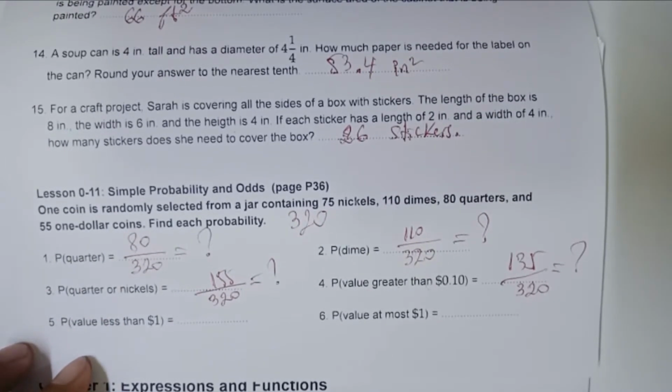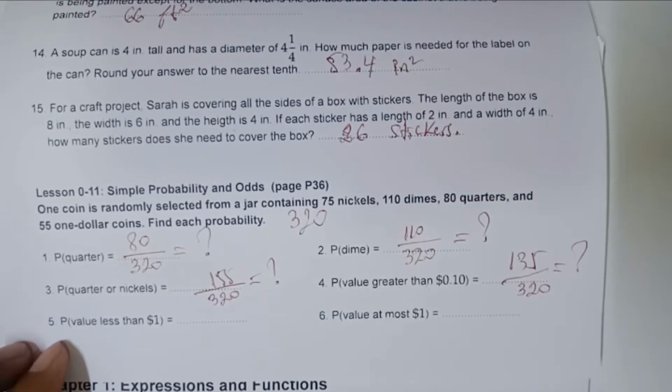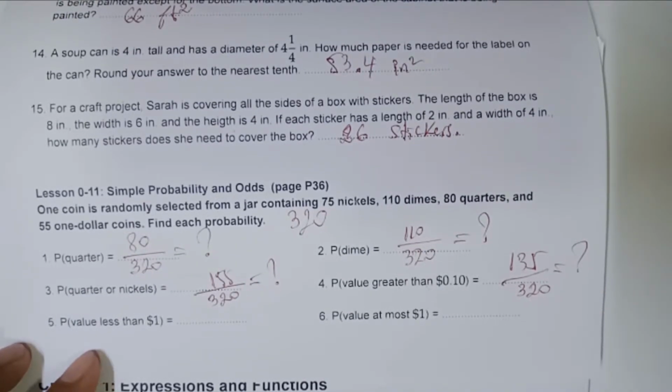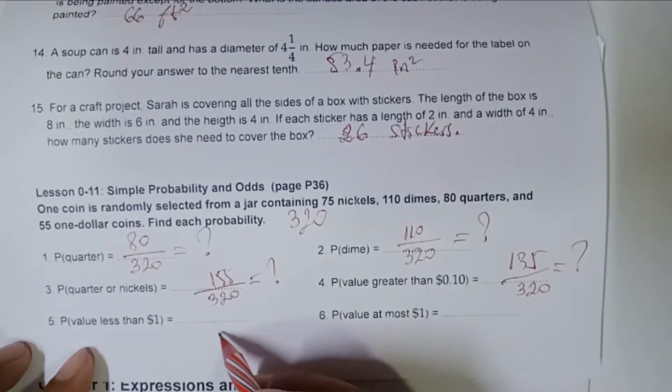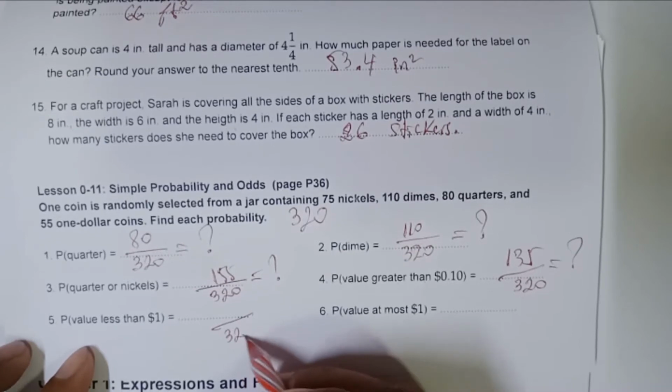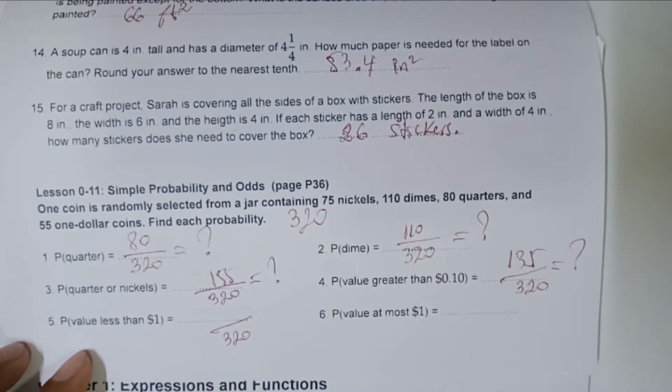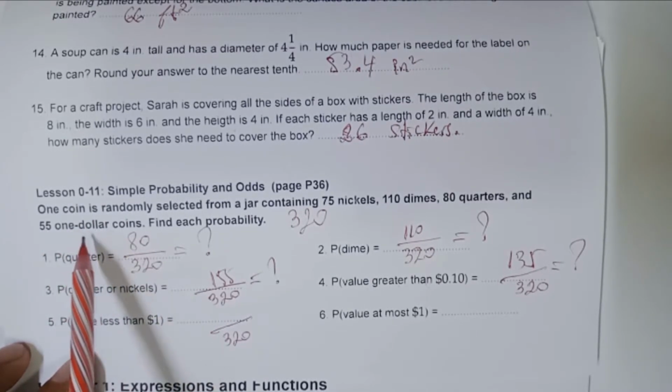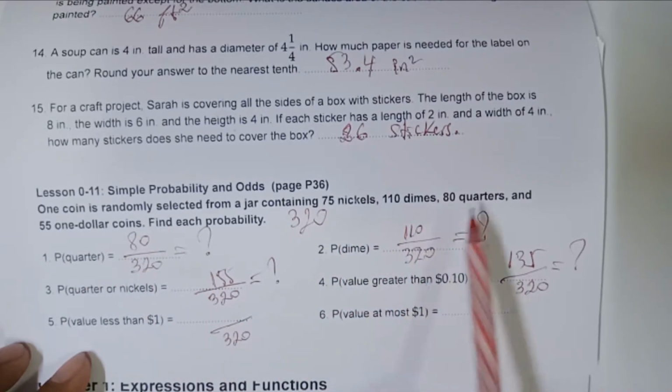Number 5, probability of value less than $1. Let me write down the everything first, which is over 320. Less than $1. This is a $1 coin, but you want something that is less than it. So less than, you have nickel, dime, and quarter.